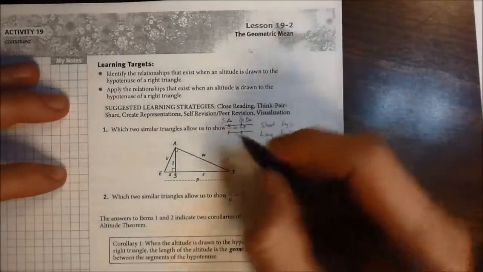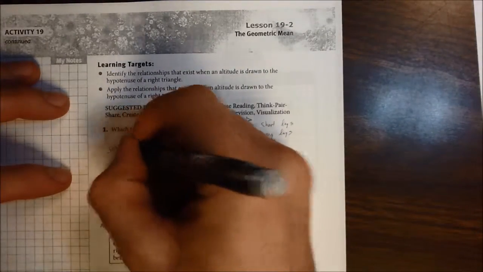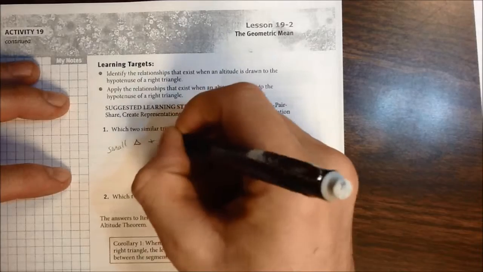So it's just identifying these two similar triangles and then setting up a proportion by setting up corresponding parts. So which two triangles allow us to show this? This would be the small triangle and medium triangle.